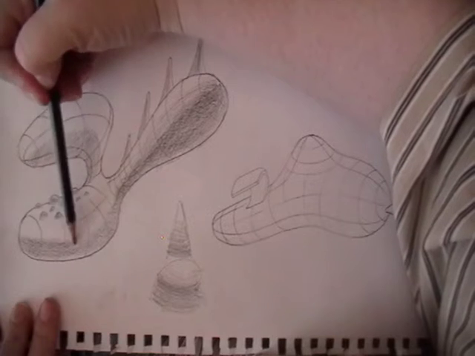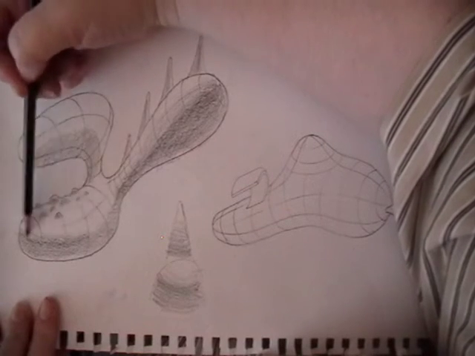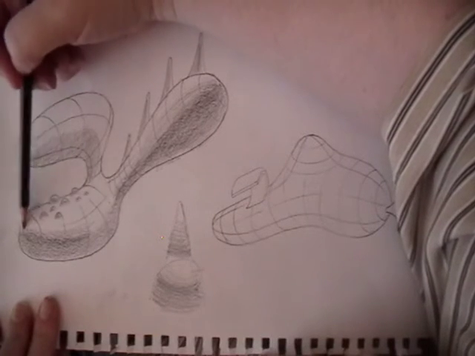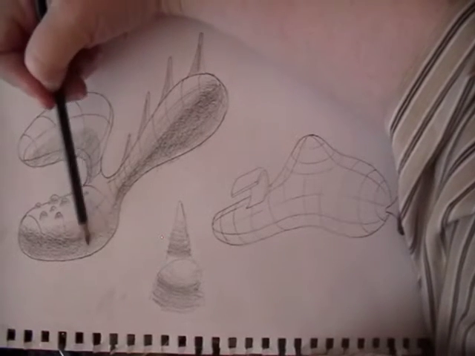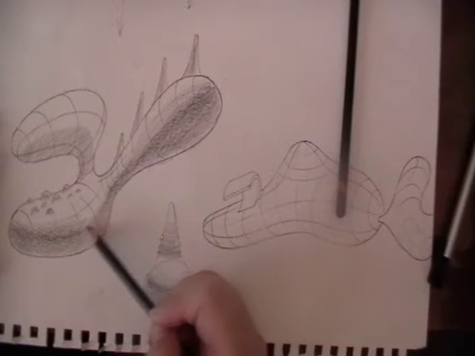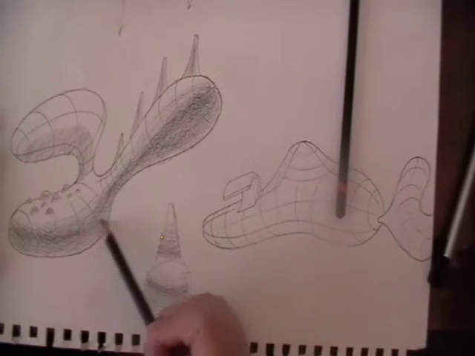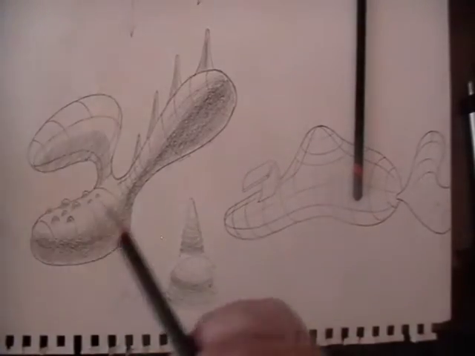Same thing, here's my core shadow. Okay, so I'm gonna do it up here.